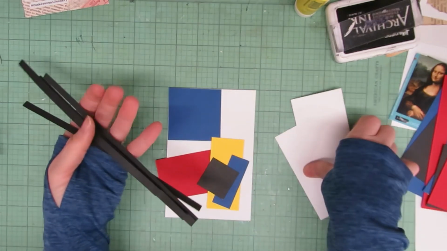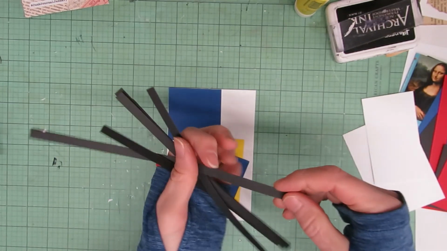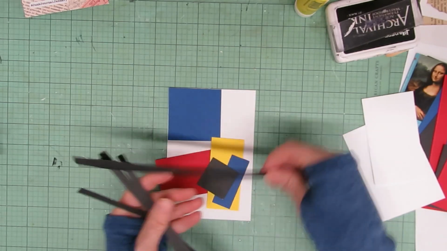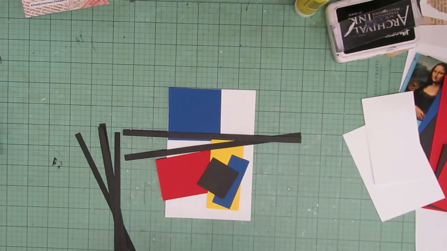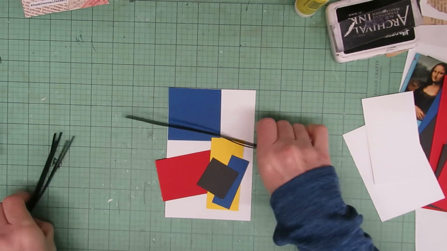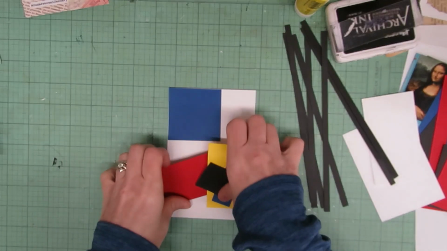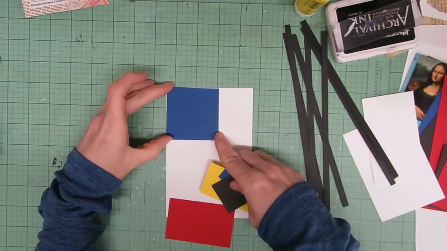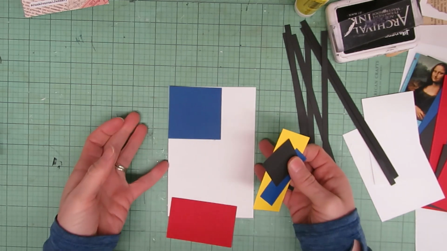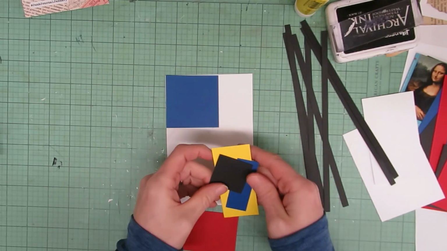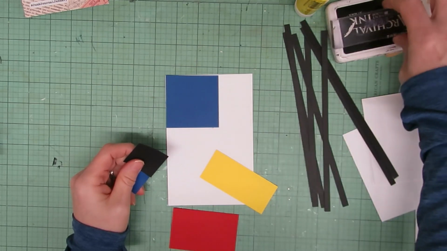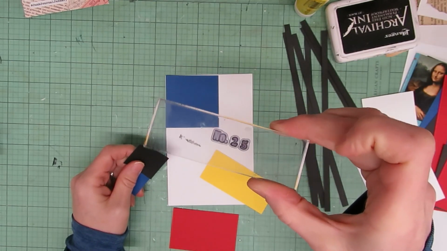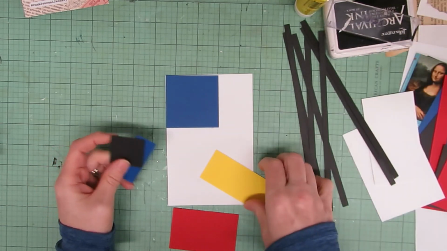I also cut some strips of black, because I'll use those to border everything. I'm going to quickly try not to think about it too much, and arrange some of this on here. Then we'll see if we add the Mona Lisa or not, or if I just leave this for today. Then I'll stamp the number 25 somewhere on the layout when I'm done.